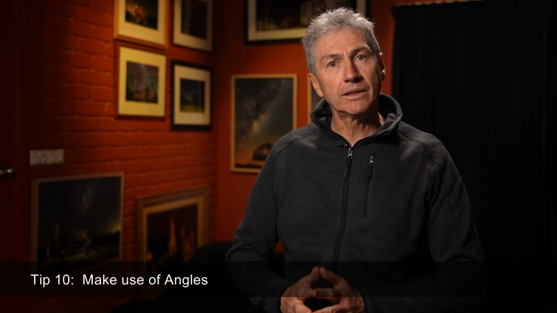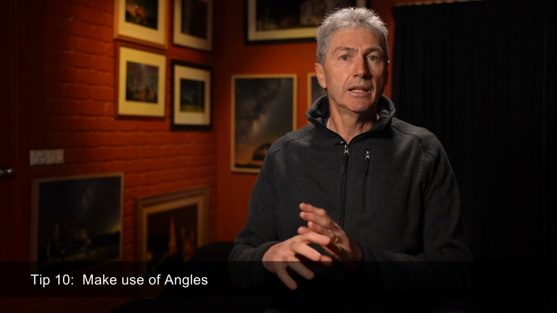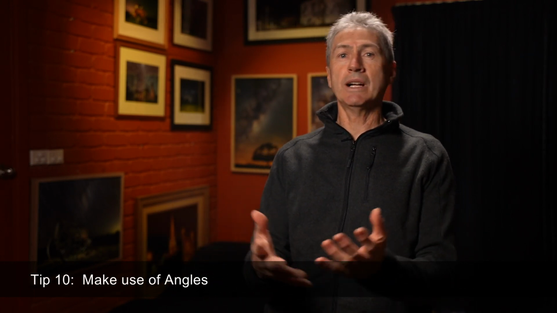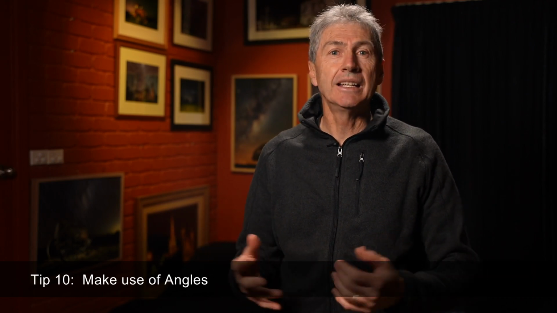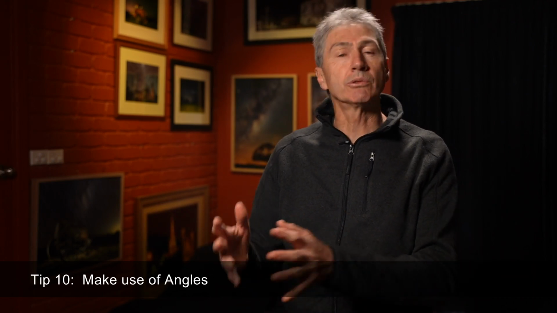Now, another really important compositional technique is to make use of angles, especially when shooting buildings or old cars, trucks, towers, windmills, or, to be honest, anything that has a form and symmetrical shape. I always strive to shoot buildings to show the edges of the brick or stonework, or perhaps timber weatherboards on a building.